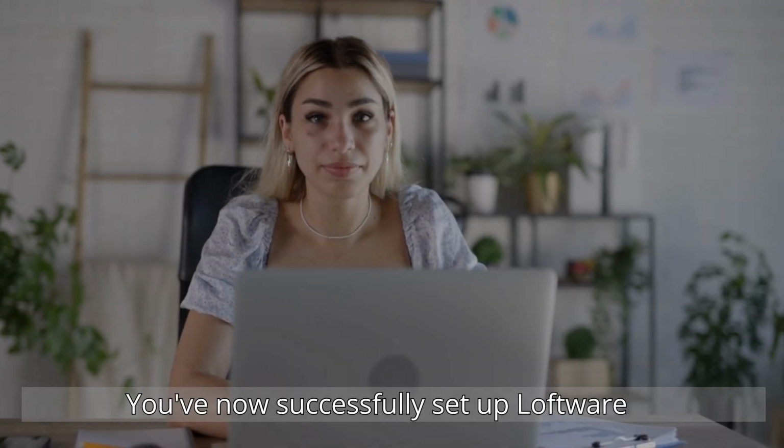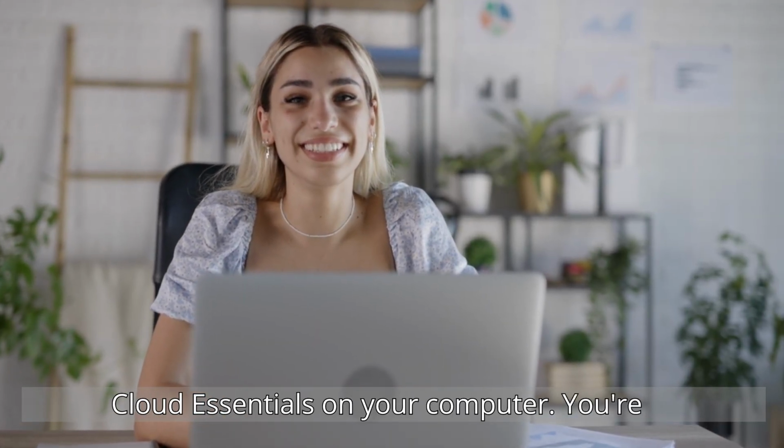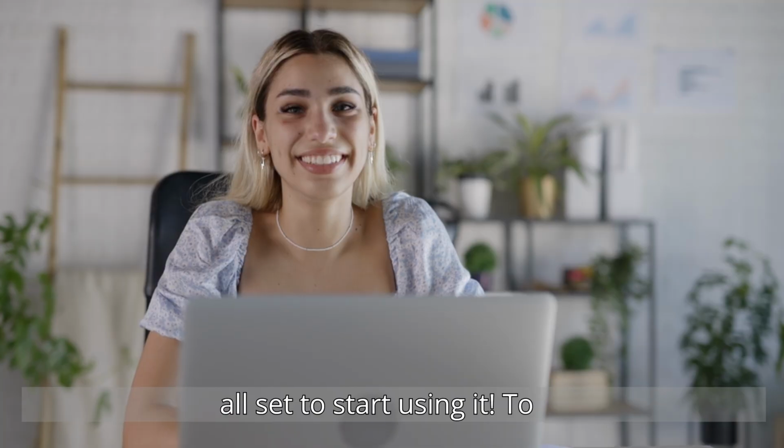You've now successfully set up Loftware Cloud Essentials on your computer. You're all set to start using it.